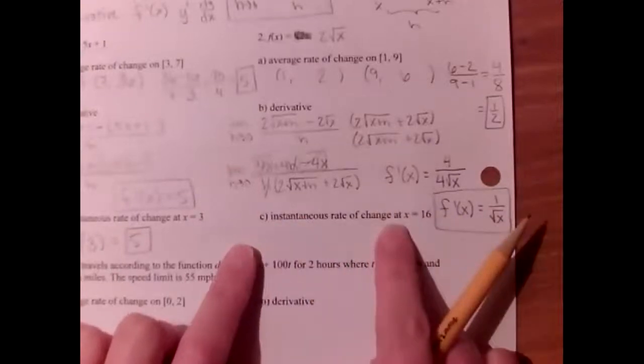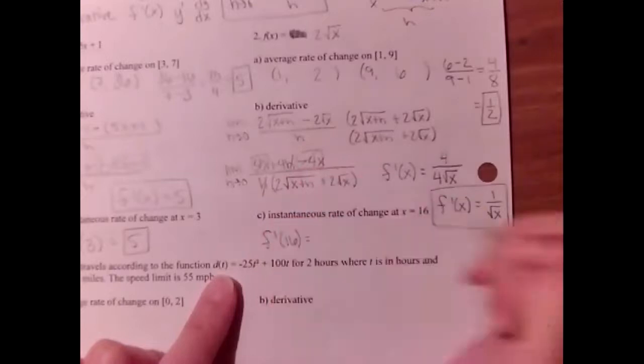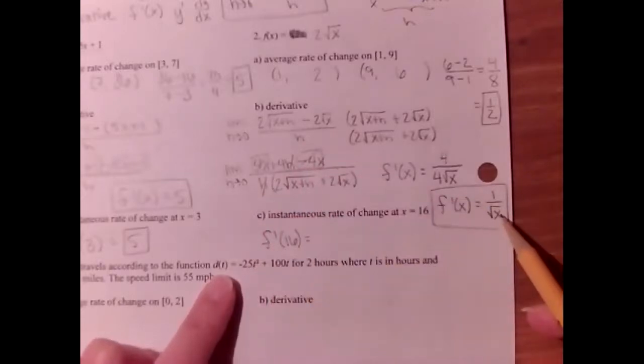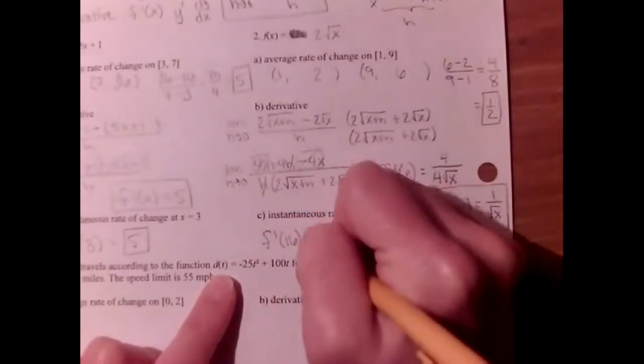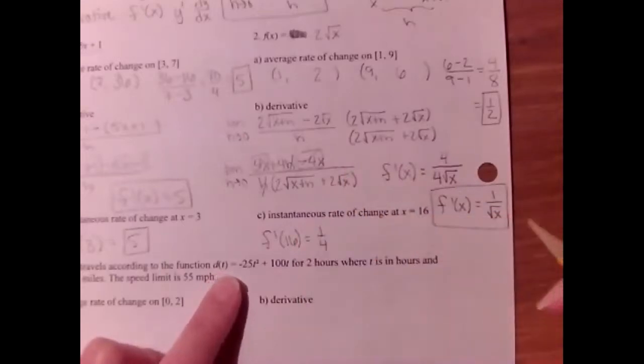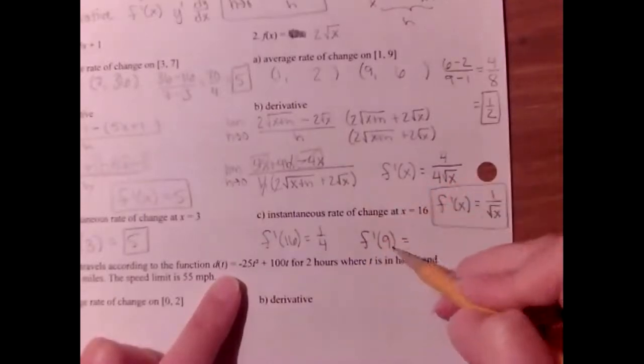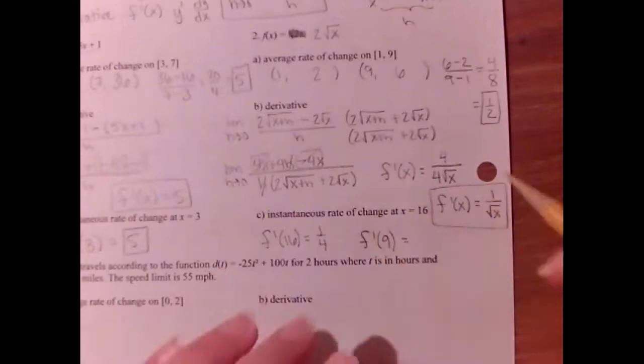So if we want to do the instantaneous rate of change at 16, f prime of 16, if you plug that in, you're going to get 1/4. But say you wanted to do the instantaneous rate of change somewhere else, like f prime of 9. I'm picking perfect squares to make these answers come out nice.